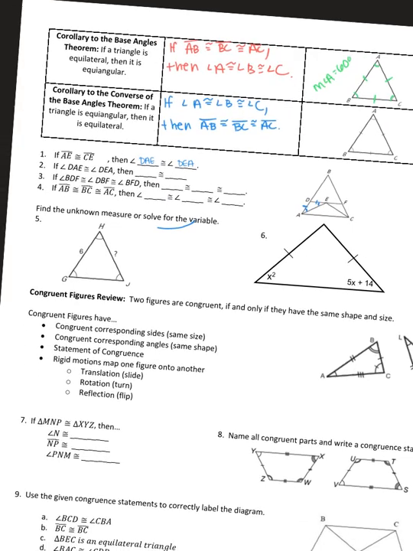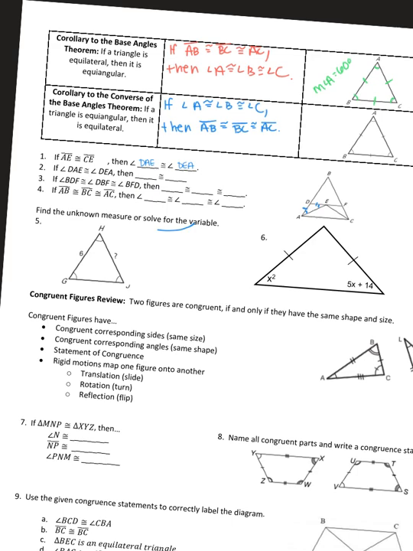All right, let's see here. You're going to do number 2. And we can take a look at number 3. And it says if angle, let's erase what we've got over here. If angle BDF is congruent to angle DBF, is congruent to angle BFD.